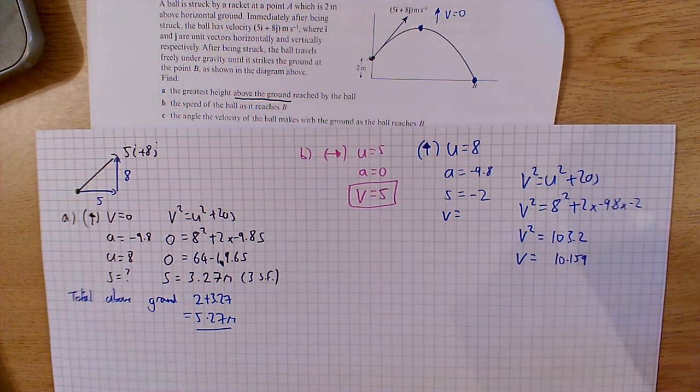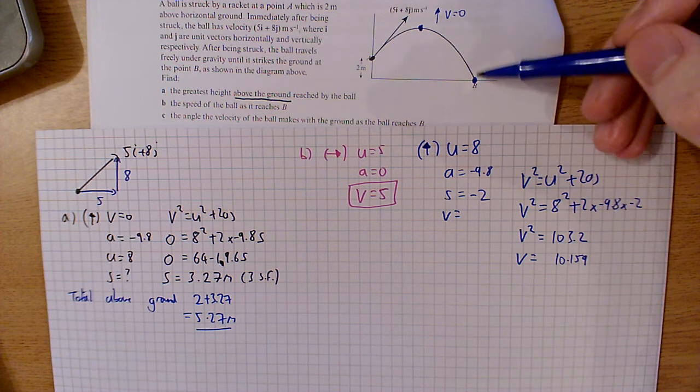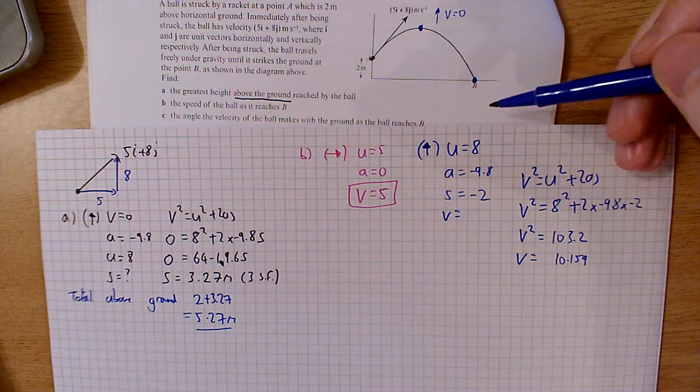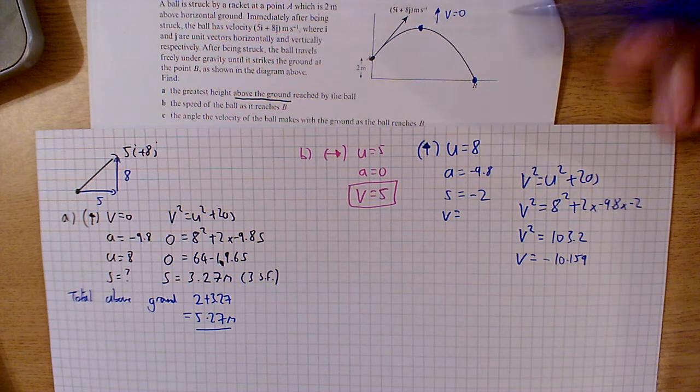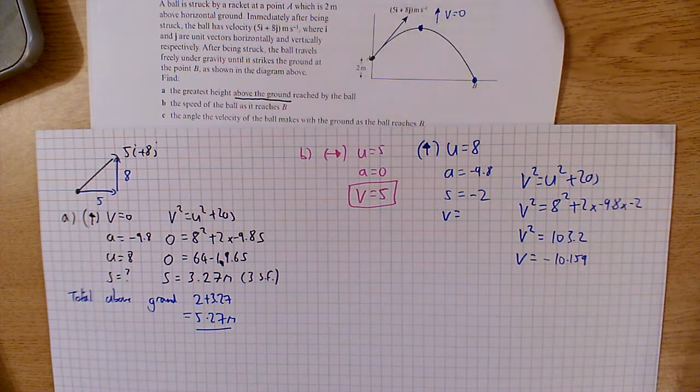Then when we square root that on our calculator, we will get 10.159. Now we've just square rooted, so we have to take positive and negative square root. If it was time, we'd discard the negative answer, but this isn't time, this is velocity, and velocity can be negative. So let's think a little deeper about what's going on. We're travelling down at this point, so the velocity must be negative. So it's minus 10.159 because the direction of travel is down.